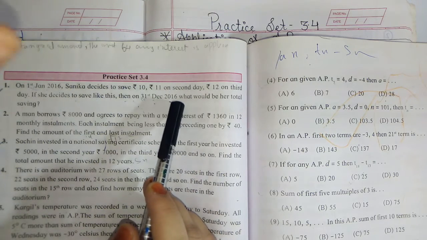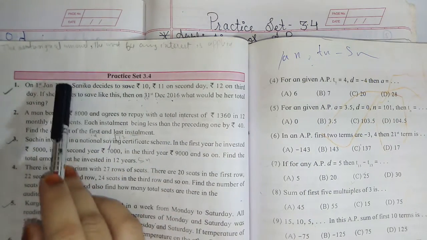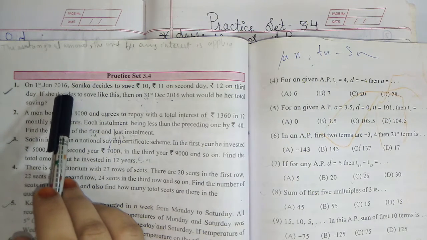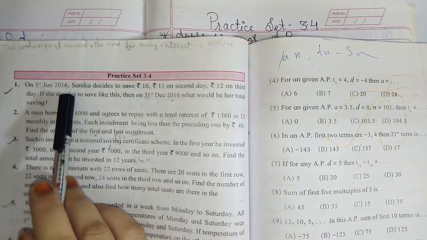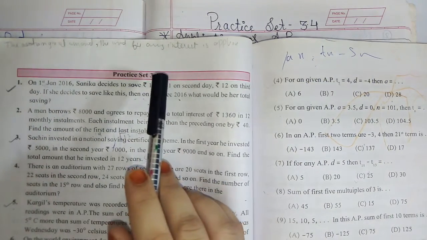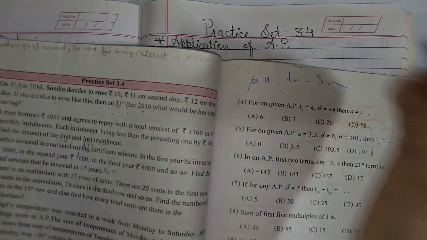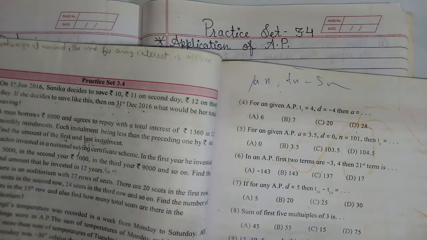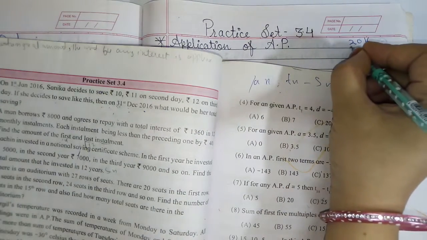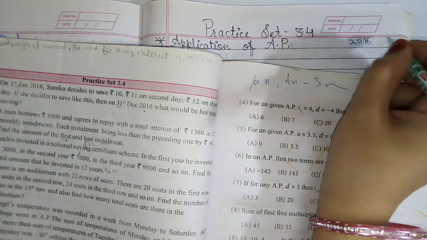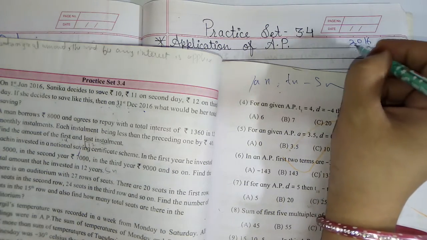In 1 year there are 365 days. Here the year 2016 is given, so we will first check whether 2016 is a leap year or not, because if it is a leap year, then 366 days will be there in 1 year. How will we check this? We will divide the year 2016 by 4. If the year is divisible by 4, then it will be a leap year. So let's divide 2016 by 4.